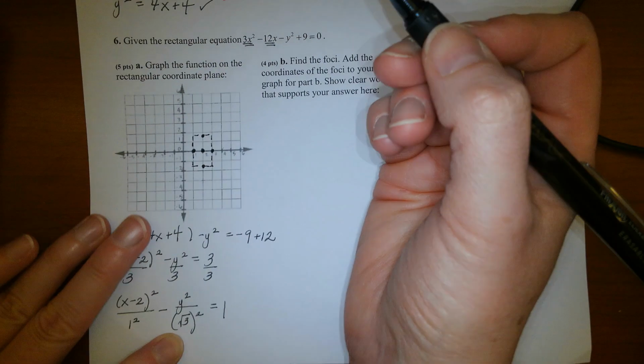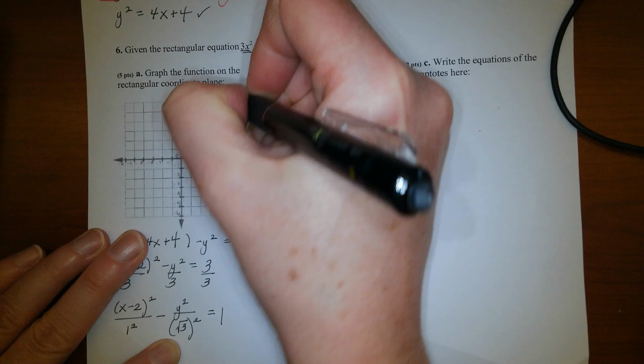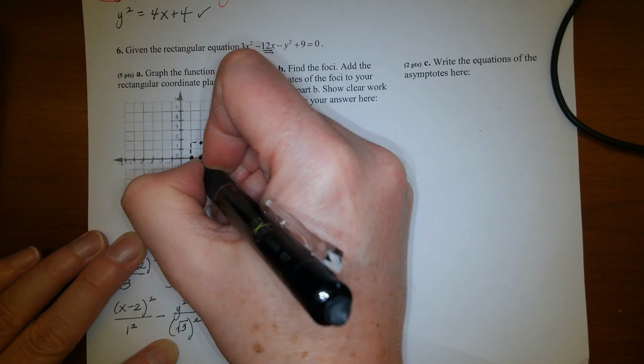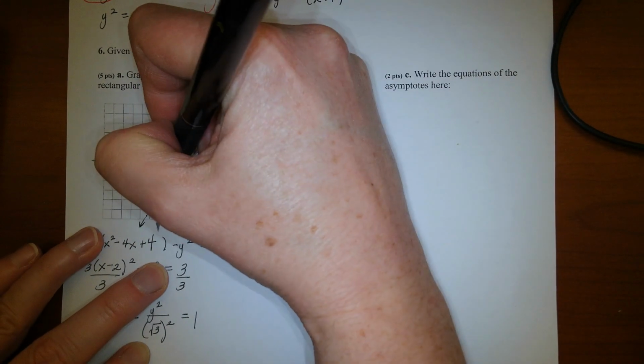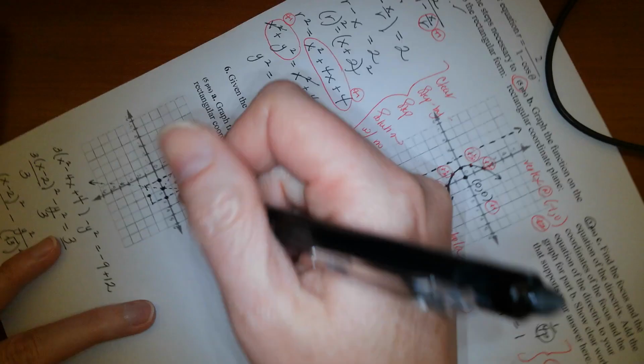There we go. From there, you could draw your asymptotes in. They must go through the center and the 2 opposite corners of the boundary box there.